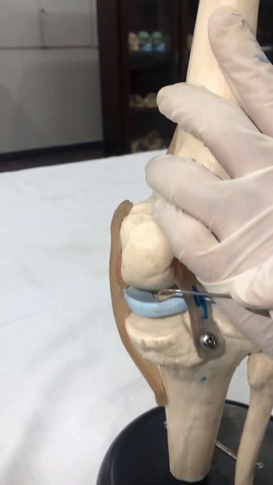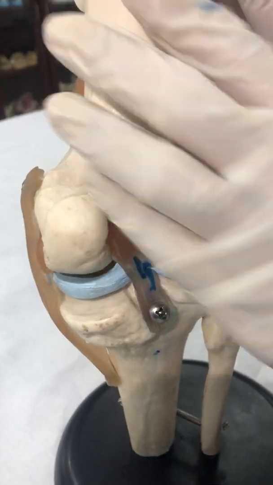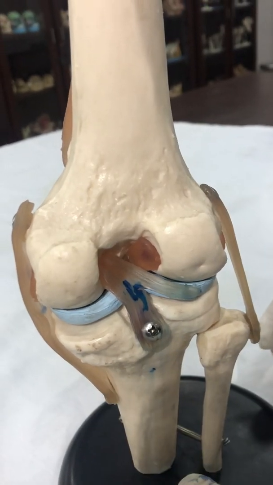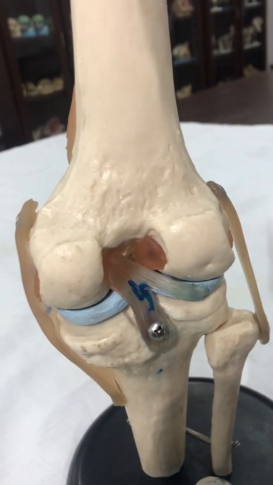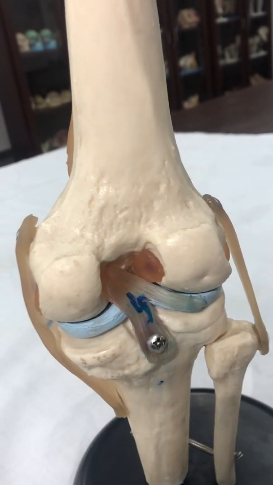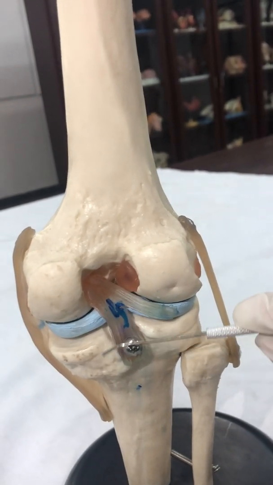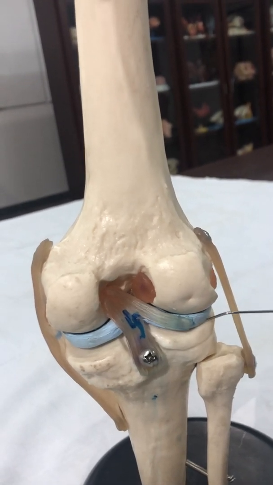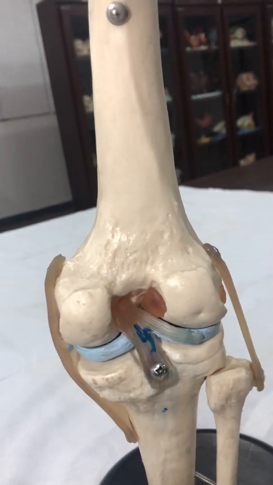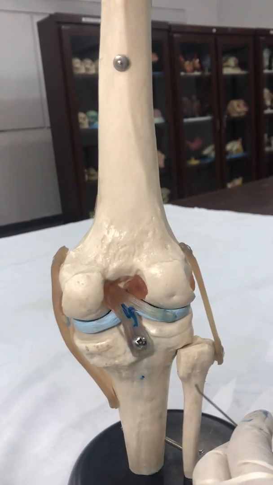Here they are thick at the periphery, but on the inner aspect these menisci are thin. So in transverse section, in axial or coronal section, they are basically triangular or wedge shaped. We have two menisci made of fibrocartilage: this is the medial meniscus, and here we have the lateral meniscus. They help in shock absorption, acting as shock absorbers.